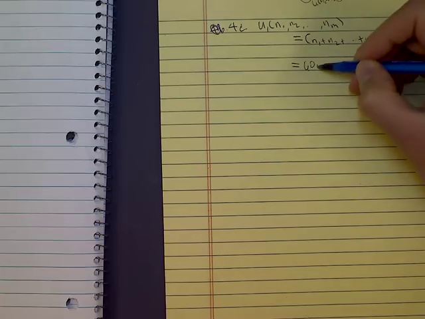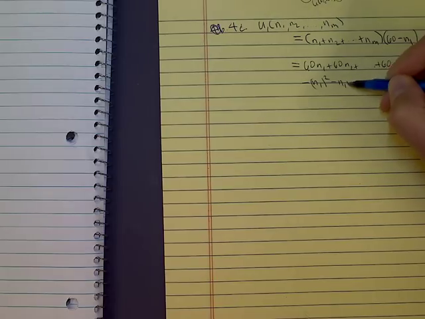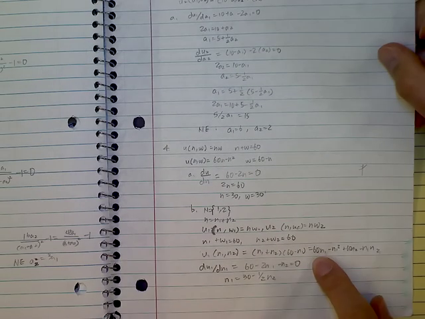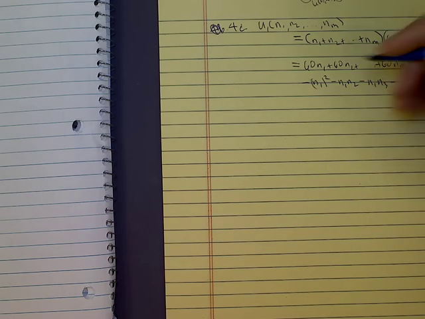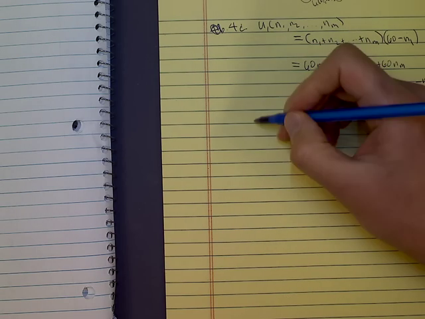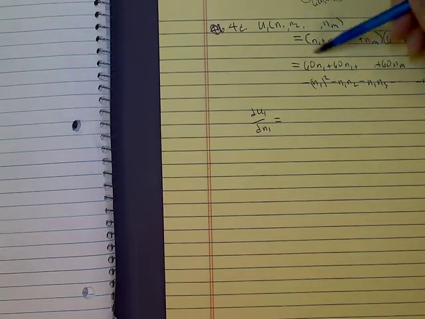Well, let's expand that a little bit first. It's a little easier. So this is going to be 60 times N1 plus 60 times N2 plus so on, plus 60 times Nn, minus N1 squared minus N1 N2 minus N1 N3, all the way to minus N1 Nn. I'm just multiplying it out. Again, that's exactly analogous to the case when you're 2 people. So this is your utility. I take the derivative with respect to N1, which is what? Derivative of this with respect to N1?